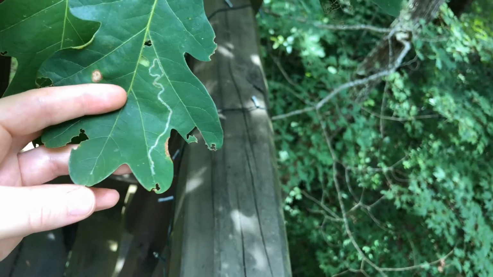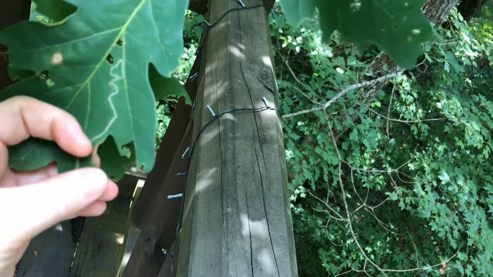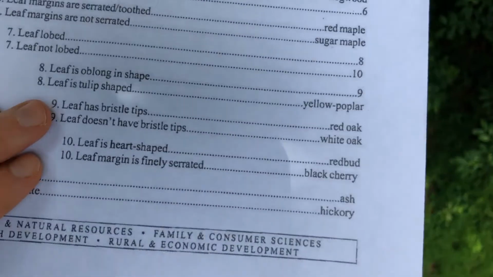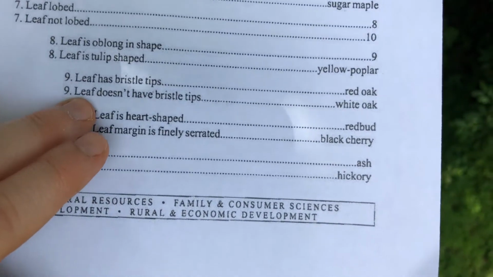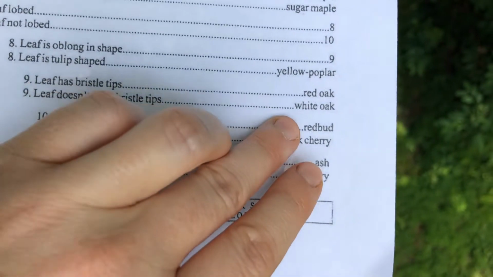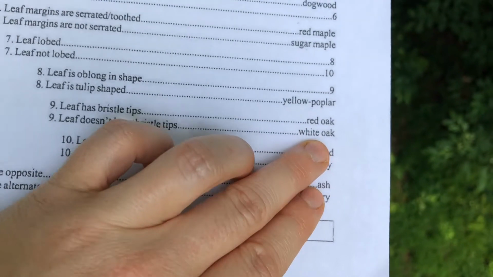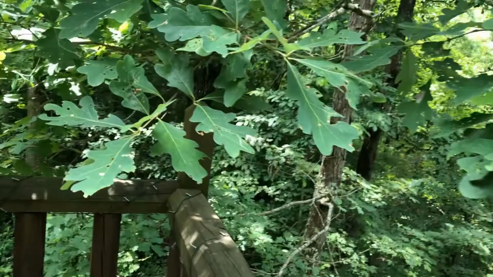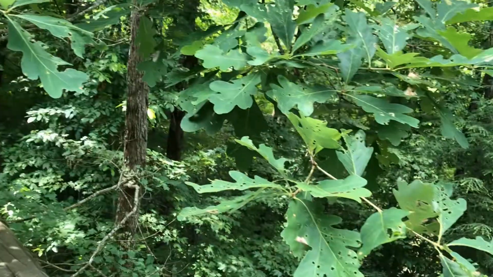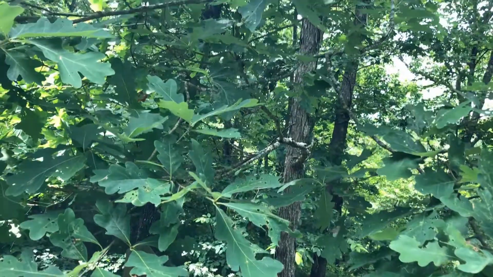It has a really round lobe on them. So now we know that it does not have bristle tips, and it leads us to this. This tree is a white oak. And there you go. White oak tree.